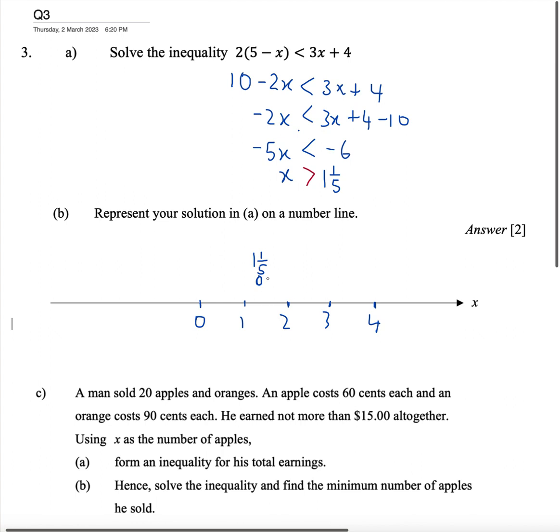It is more than 1 and 1/5, shown by the arrow. So this means it's more than 1 and 1/5, and 1 and 1/5 is not in the answer. So there is an open circle. And if you notice, the greater than sign has the same direction as the arrow.